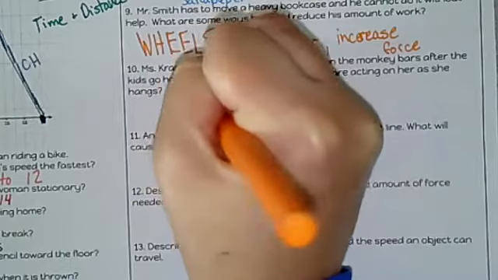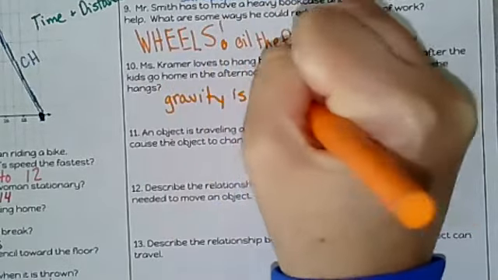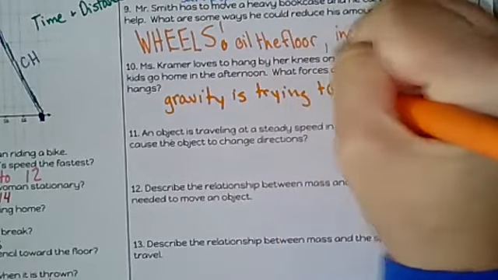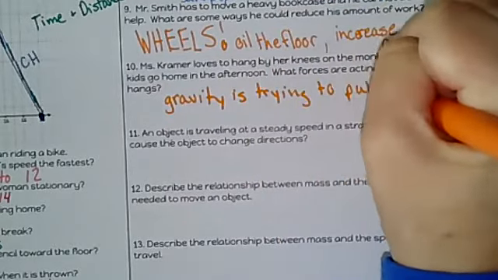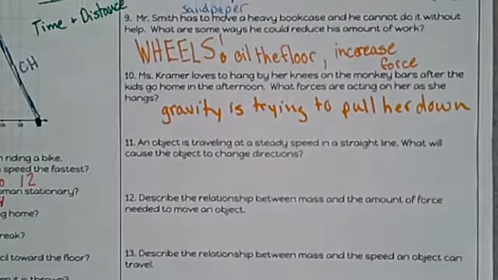Gravity is trying to pull her down. It's trying its bestest to pull her down.